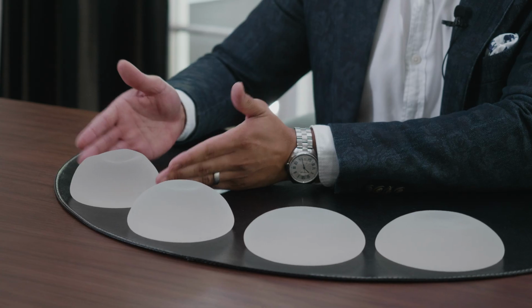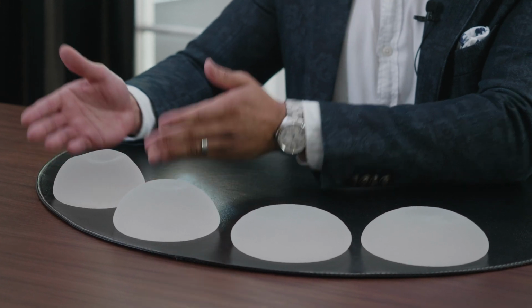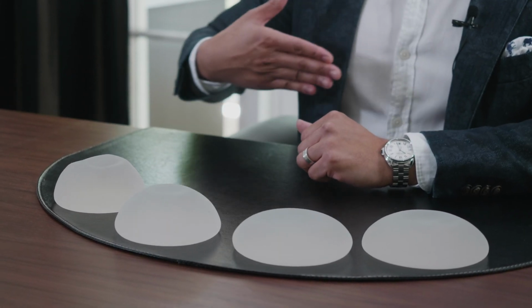Now let's say I'm sizing again and we start with a high profile implant and the patient wants higher and higher volume. As we go up in high profile, the implants get wider in addition to getting more projected. Now at some point we're gonna get to a point where it becomes too wide for the patient's chest. And so if they wanna continue going up in volume, we'll go into ultra high or extra high, where the base width is a little bit more narrow, but we get our volume by going this way.